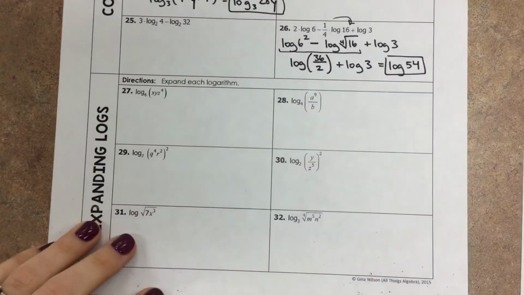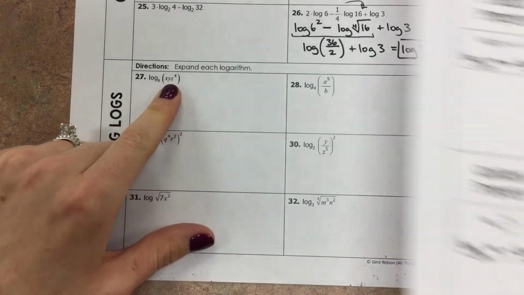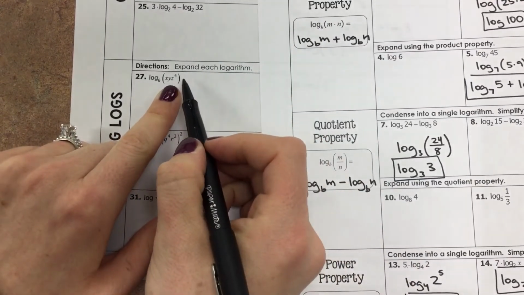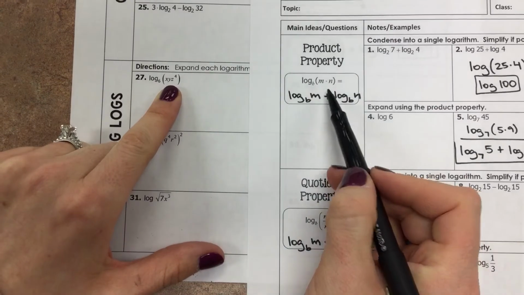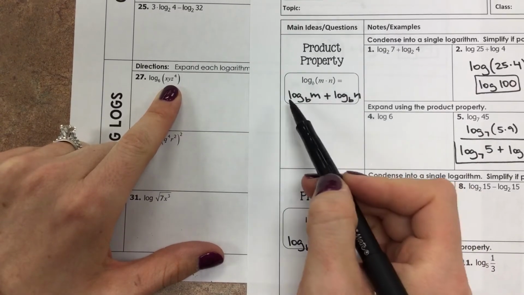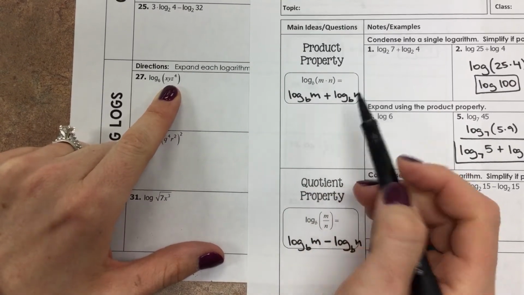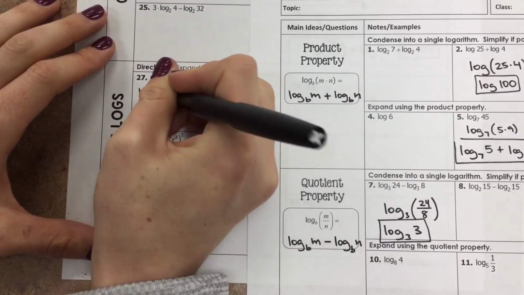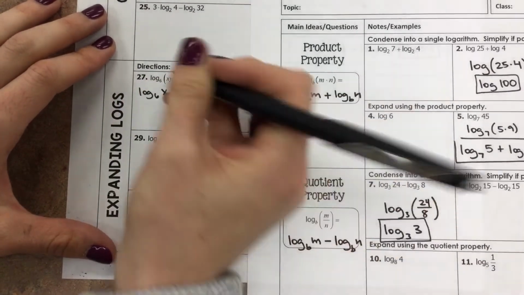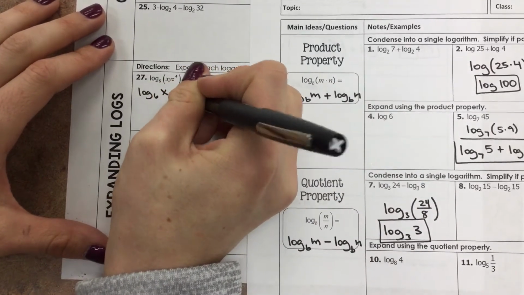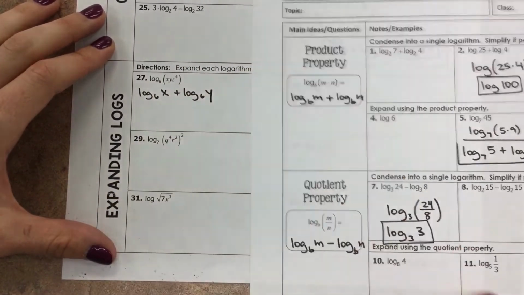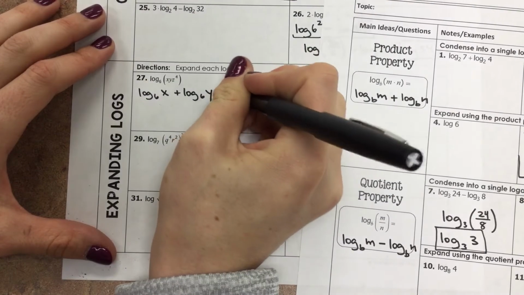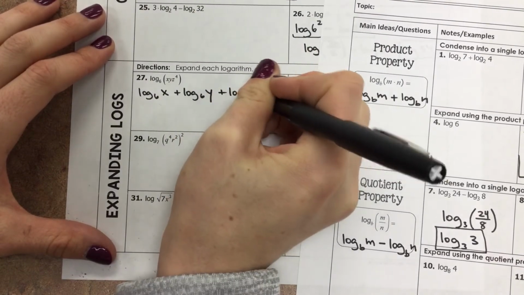All right, so we're going to do 27 first. On the inside here, you can see we have a big product. So that puts us into this category, and we need to expand it to look like this. Okay, so start with log base 6 of x, that's the first piece, and then plus log base 6 of y, and again plus log base 6 of z to the 4th.